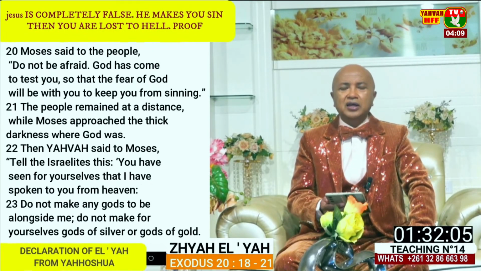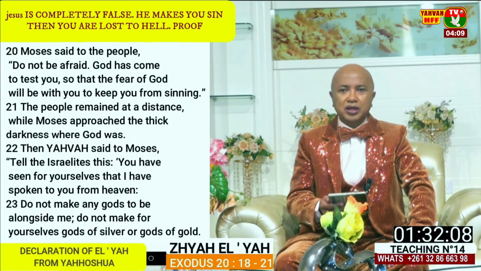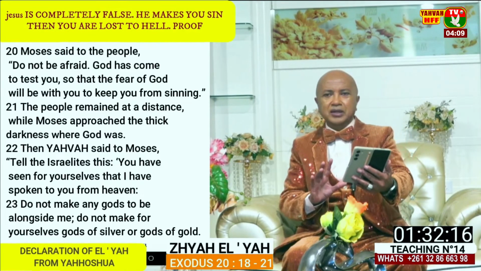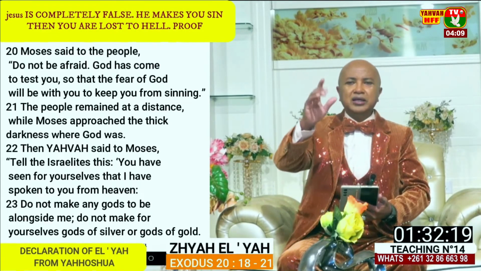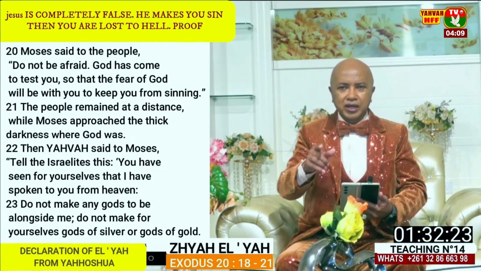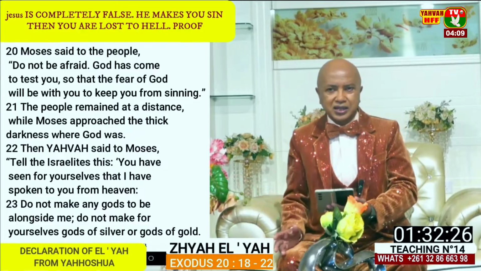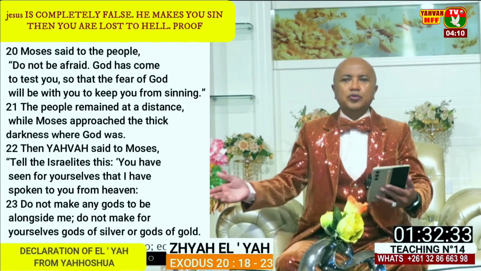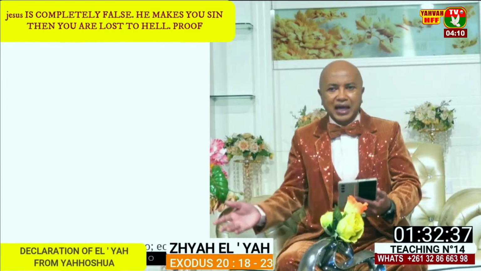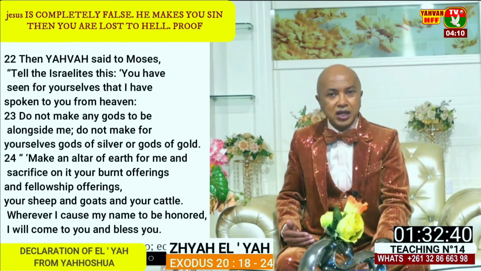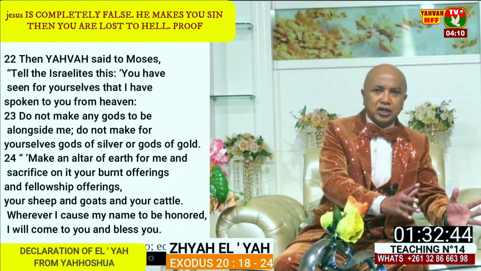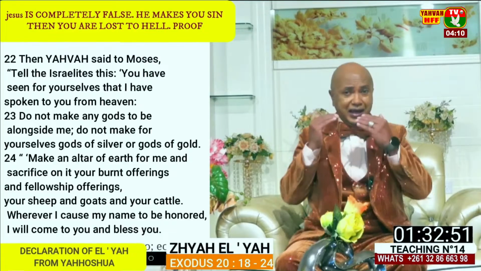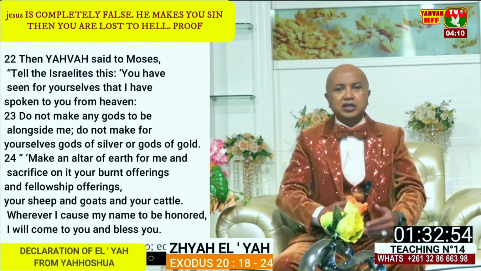Verse 21. And the people kept their places far off, but Moshe went near to the dark cloud where God was. So here, it was at that time that Moshe got separated away from the people, and Moshe went to the mountain and he continues the word on the mountain. And YAHVAH said to Moshe, "Say to the children of Israel, you yourself have seen that my voice has come to you from heaven." And the law continues, "Gods of silver and gods of gold, you were not to make for yourself." So you see, it kept continuing. There is nothing like it is separated. This is something different. But because of the fear of the people, it stopped.